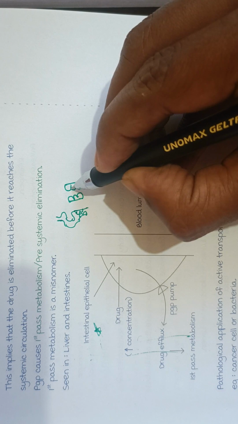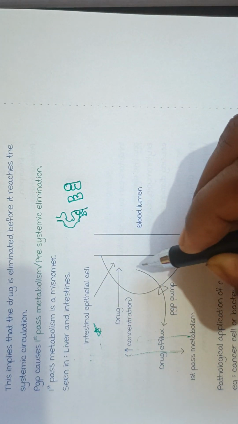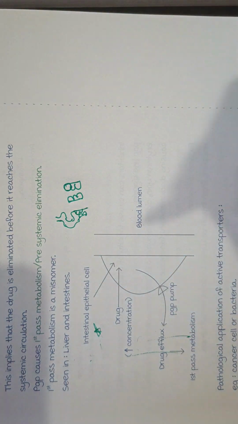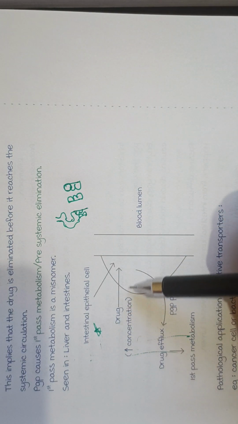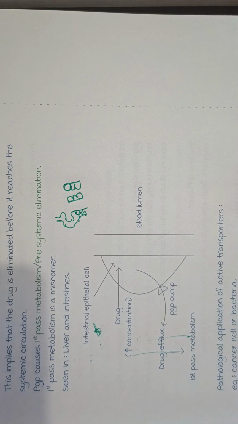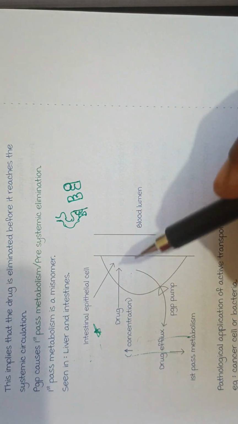I've taken one section of the cell here and drew it here. So you took the drug inside. Now the drug enters into these epithelial cells, right?